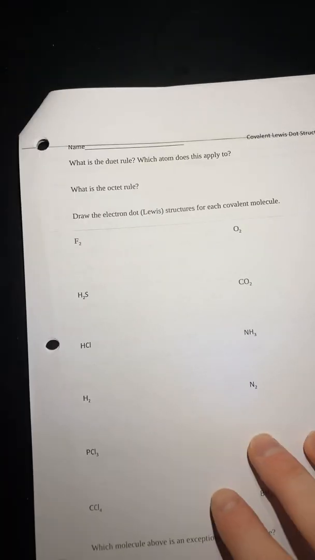Okay, so page 5 in your packet. Couple things real quick that you should know already, but I just want to refresh. So who can tell me what the duet rule is? And which elements that the duet rule applies to? Lissa?